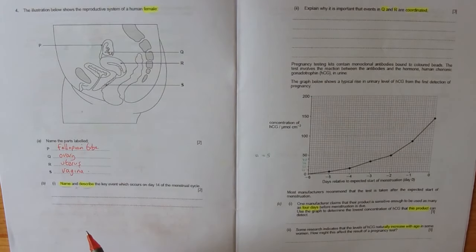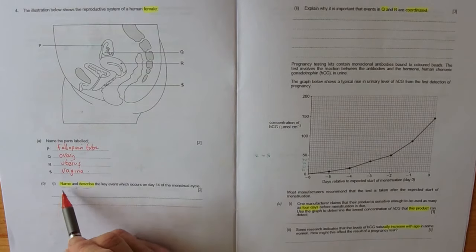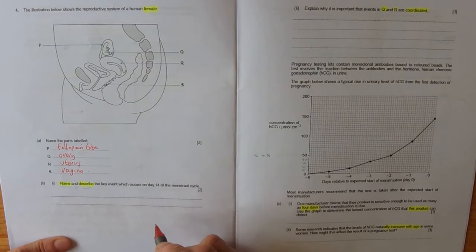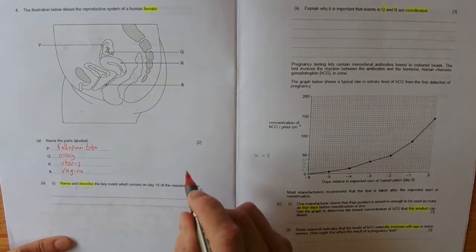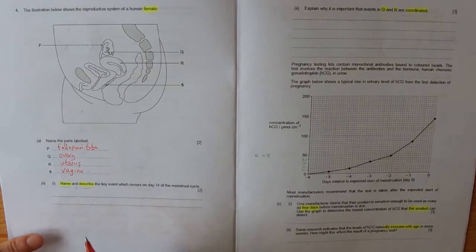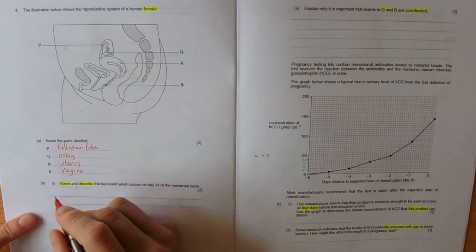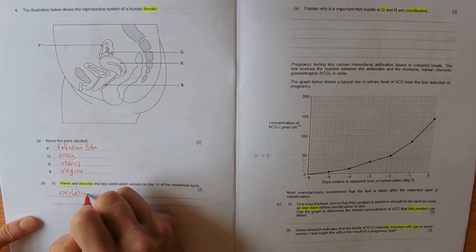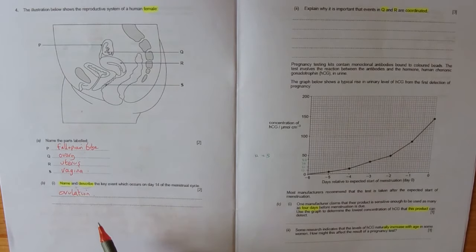Name and describe. So 2 marks here, one for the name, one for the description, for what happens on day 14. Well, day 14 is the big peak in the middle of the menstrual cycle, and most people were able to identify that as ovulation. No need to say what happens, and fewer people were able to give the correct names for things.